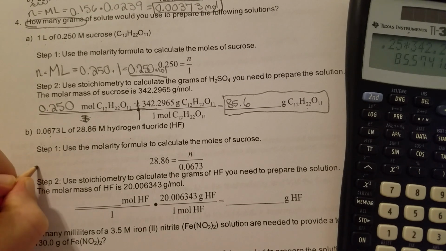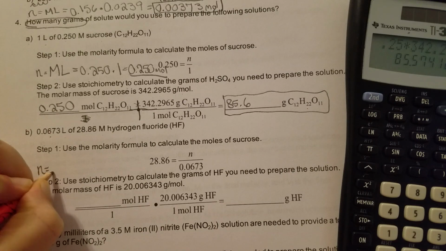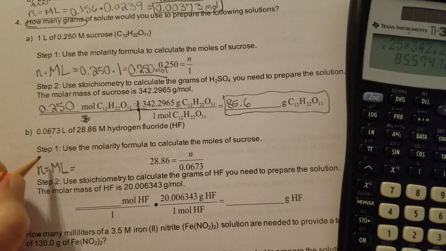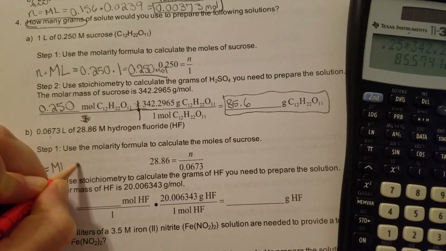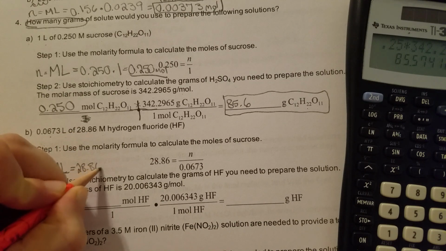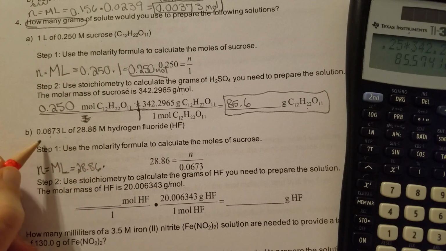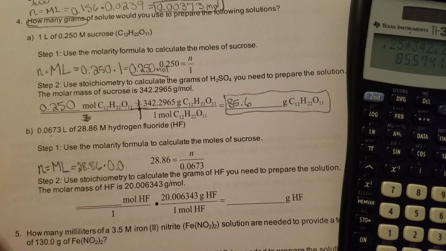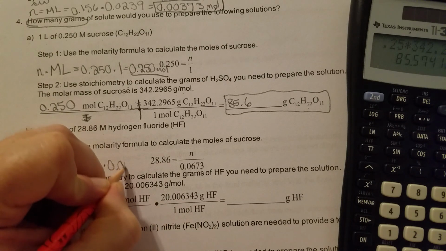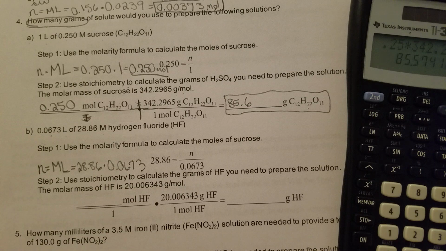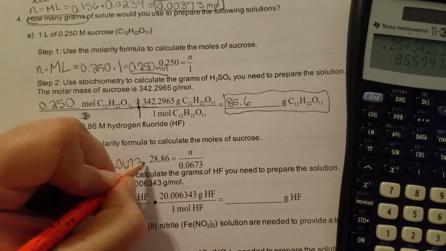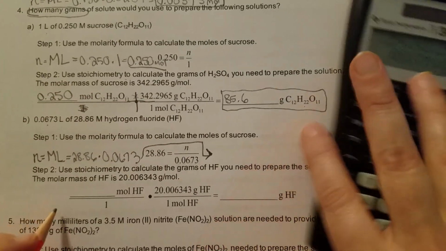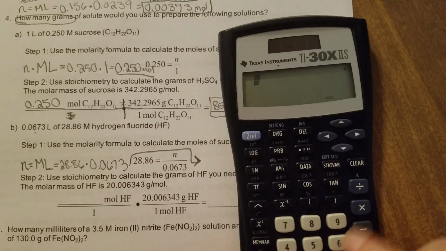All right, so again, number of moles equals the molarity times the volume. Molarity times liters. The molarity is 28.86 times the number of liters. It's already in liters, so we don't have to convert that. 0.0673. And this is going to be a little messy. I'm going to jump across this. Sorry. All right, so we're going to put this in the calculator.